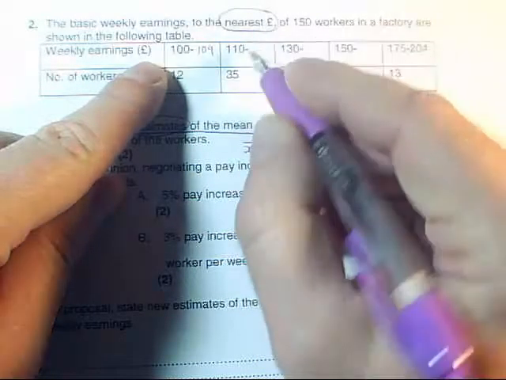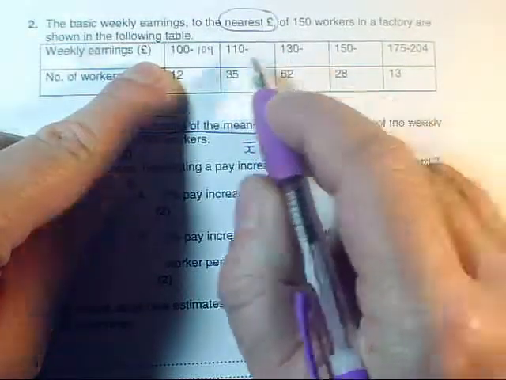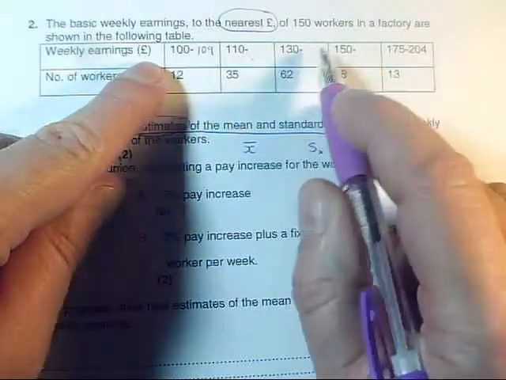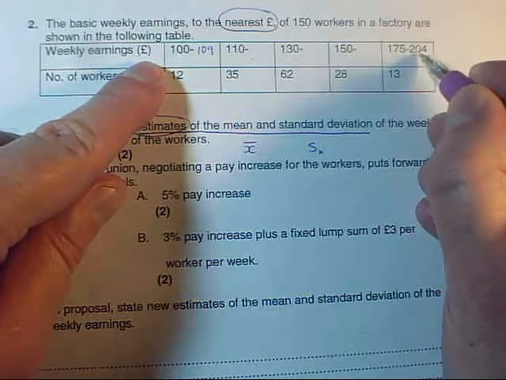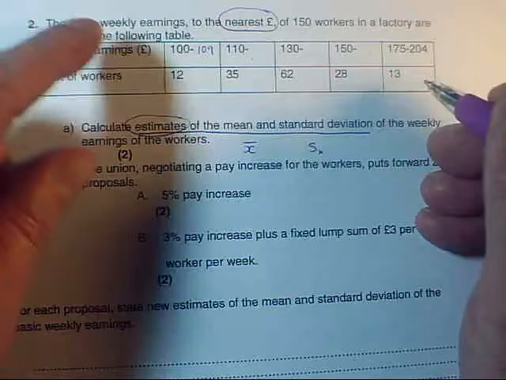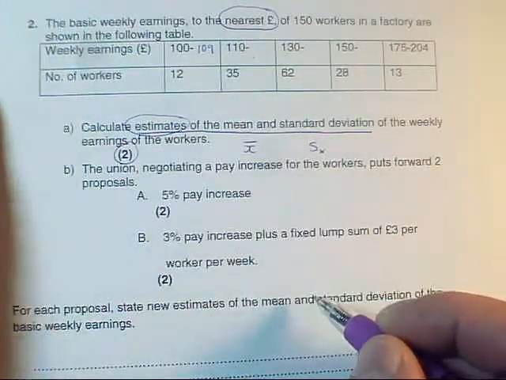That same thing applies here, here, and here. Fill in the actual upper limit of the boundary before working out the mid-value. And here we're just going to do 175 plus 204 divided by 2 for the mid-value. So there's quite a bit to do for these 2 marks.